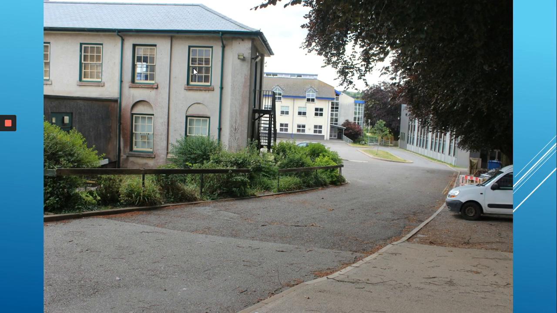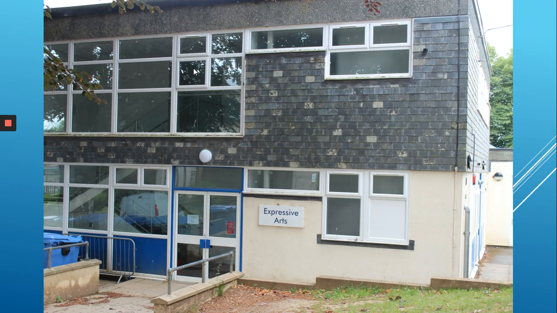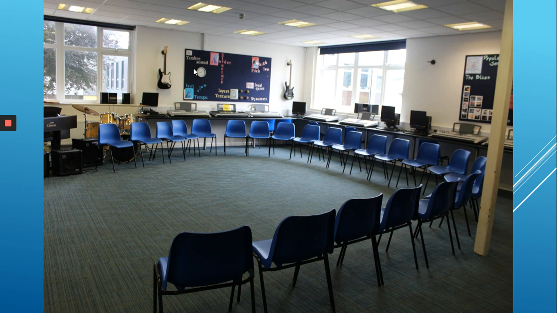Okay, so just coming back out. So just beyond that white van is where we've just come out of. And I'm just going to turn around. So this is the other part of the Expressive Arts Building. This is the one that you would go in the door of. This is one of the classrooms in there. Expressive Arts, I think mainly music lessons take place in there. As you can see, we've got it set up ready for a music lesson. You can see the keyboards around the edge, the guitars, the drums, piano in the corner, lots of speakers. It's a room where lots of noise gets made.